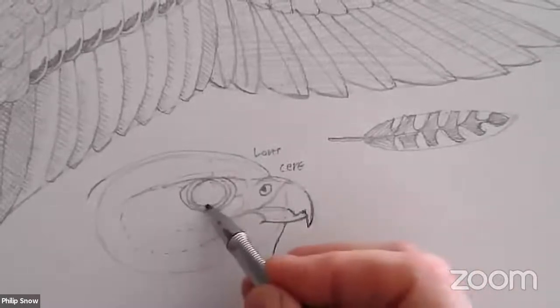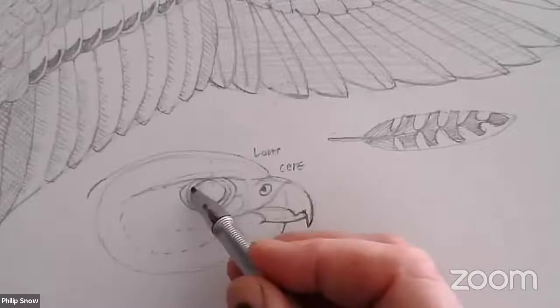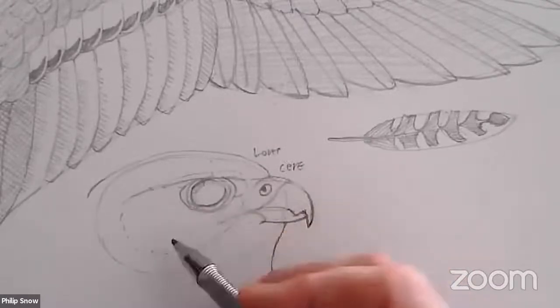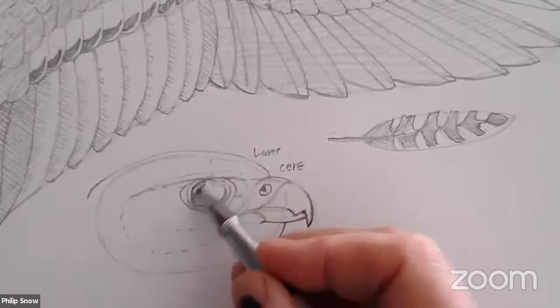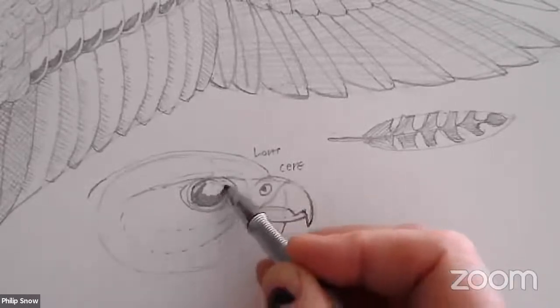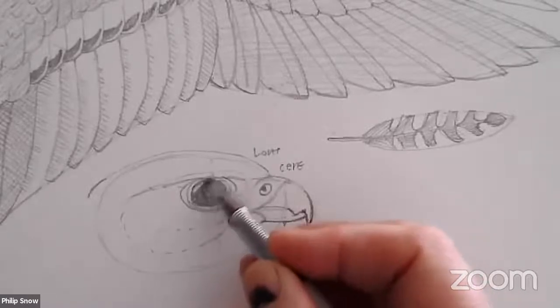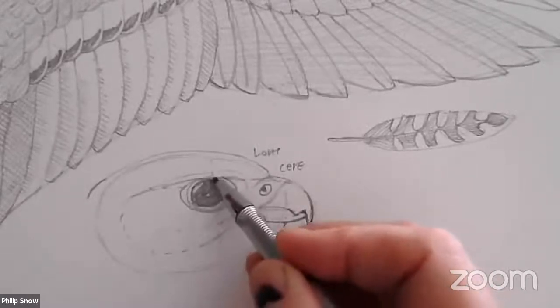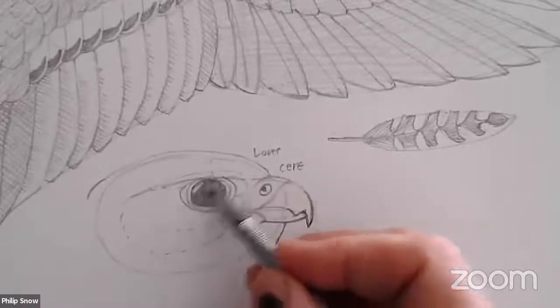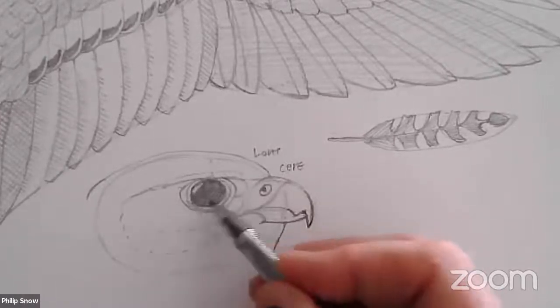I'm going to color the eye in black, apart from the little bit here, leaving a white bit here because that's the light catching on the eye. Because the eye, of course, sticks out.